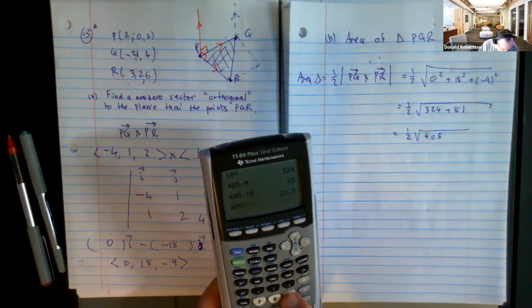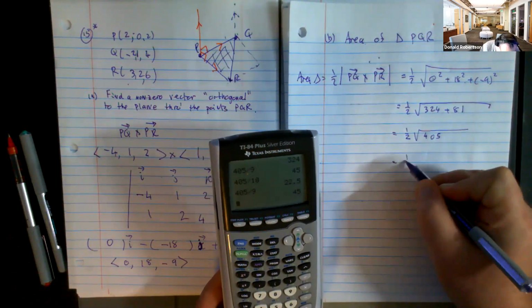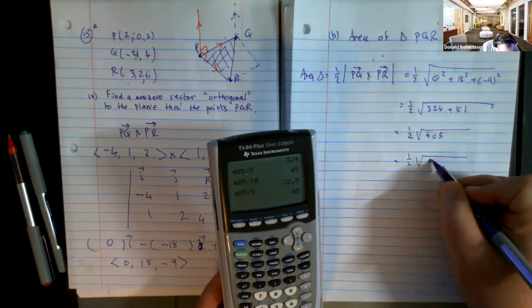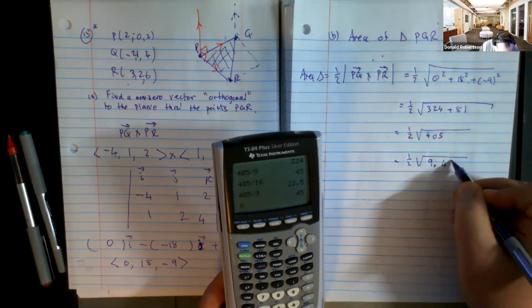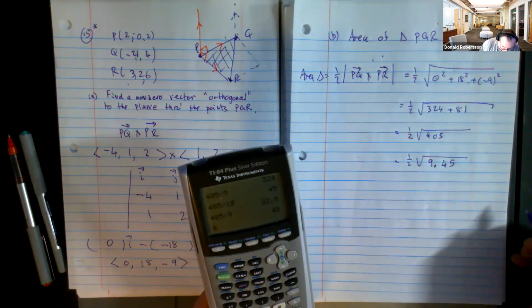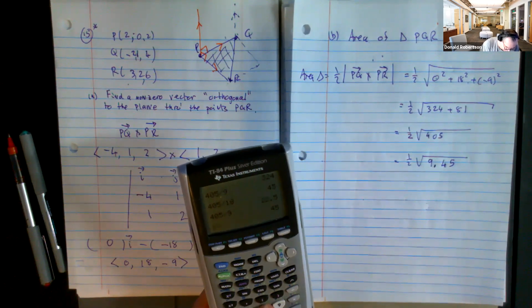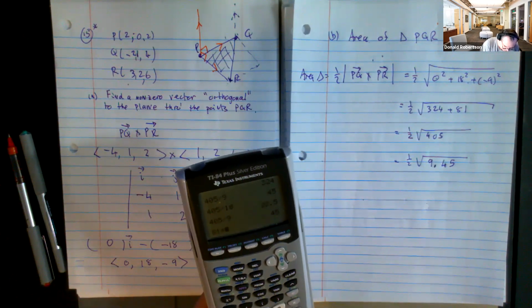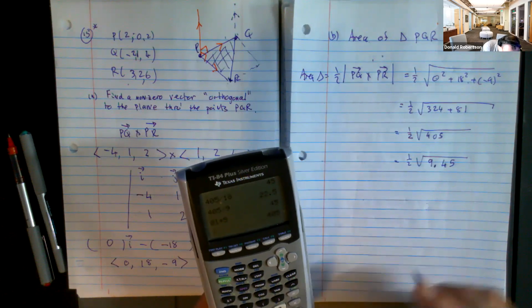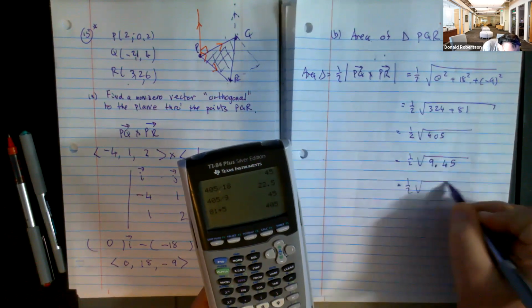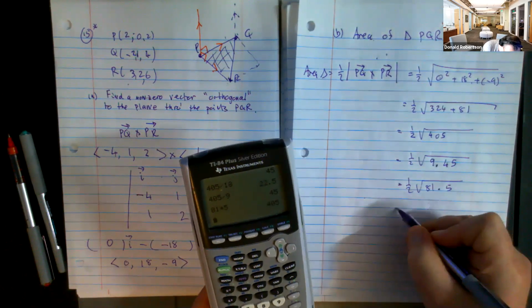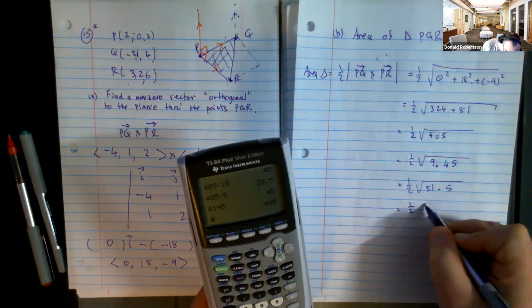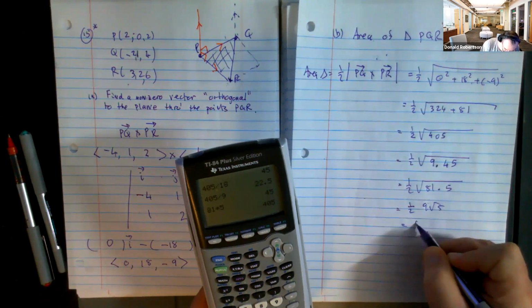Doing a quick check here, which can be written as 9 times 45. Shouldn't that be 81 times 5? It is. So it can be written as 81 times 5, which means that it is 9 root 5. Okay.